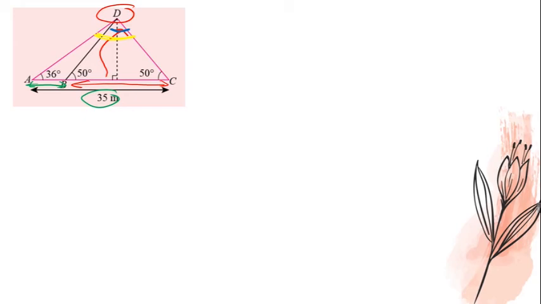First, let's find angle ADC. Angle ADC is equal to 180 degrees minus 36 degrees minus 50 degrees, so you will get 94 degrees.